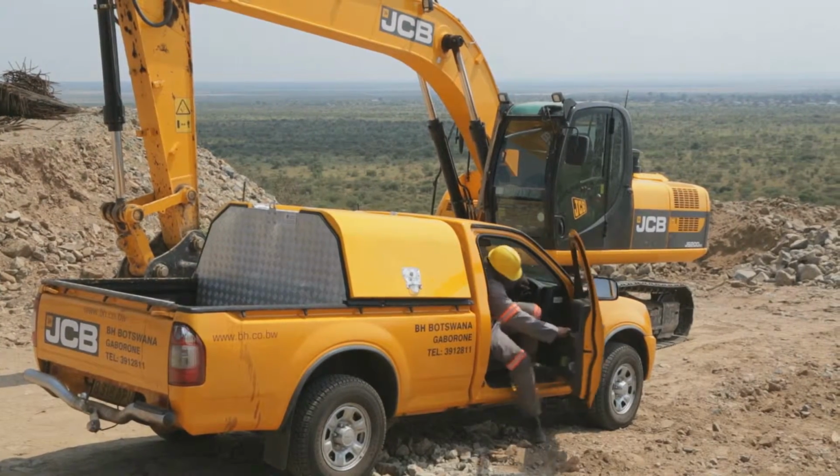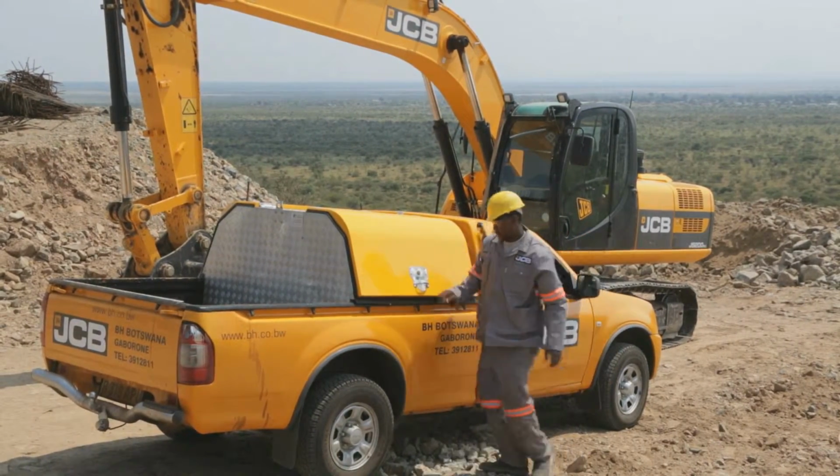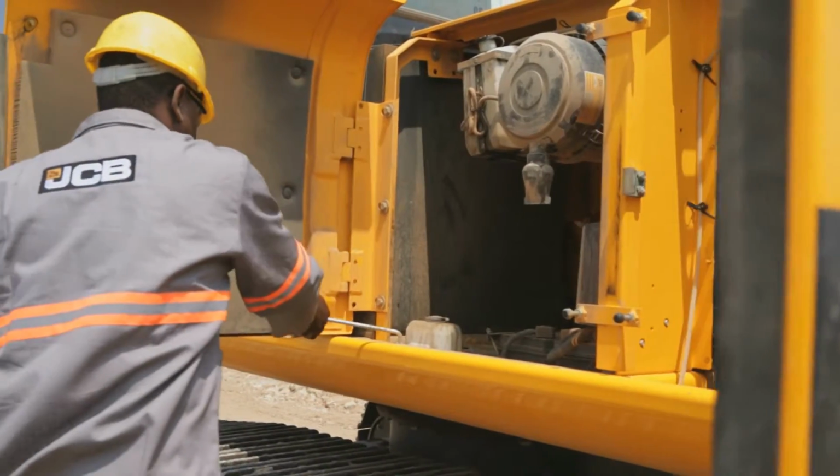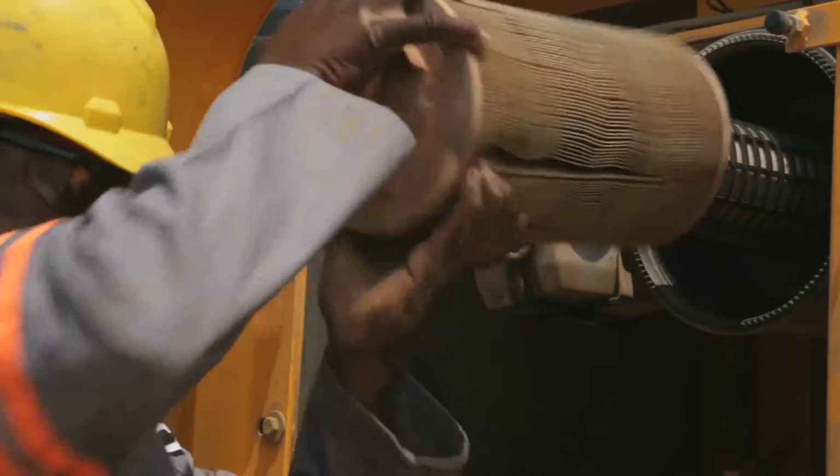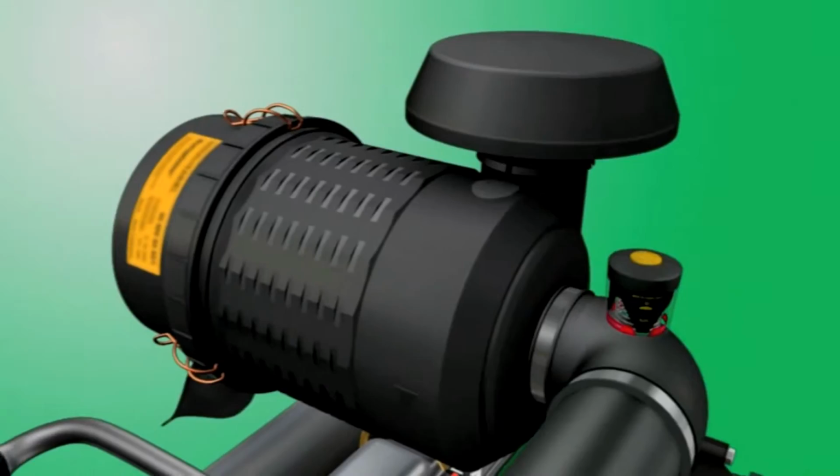Good filtration is important because it maintains the system performance that JCB designs into its machines. JCB selects its filters very carefully. It looks at a whole range of factors. One of the key things is that it must meet various test requirements.